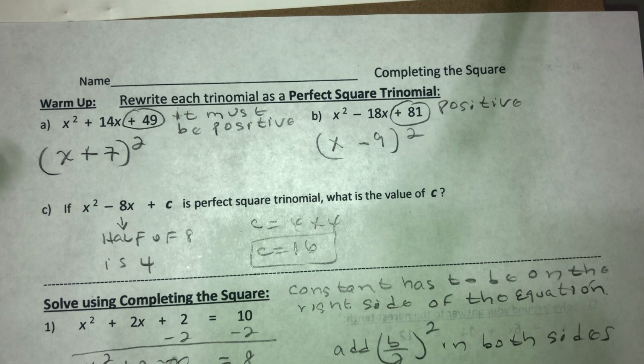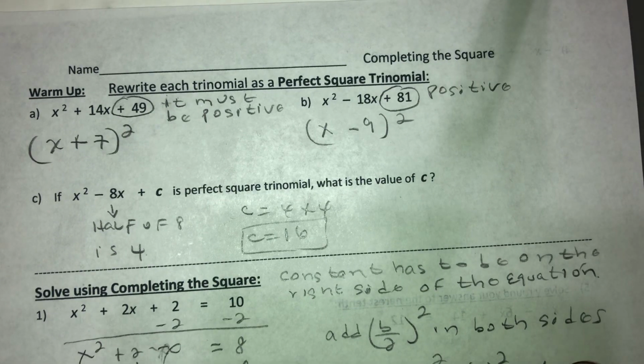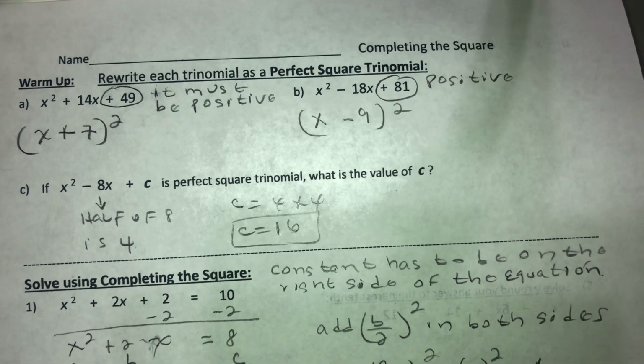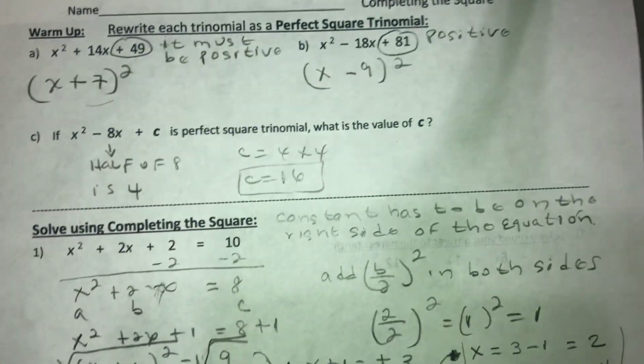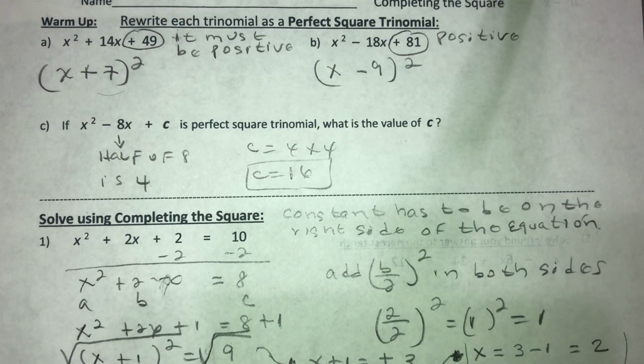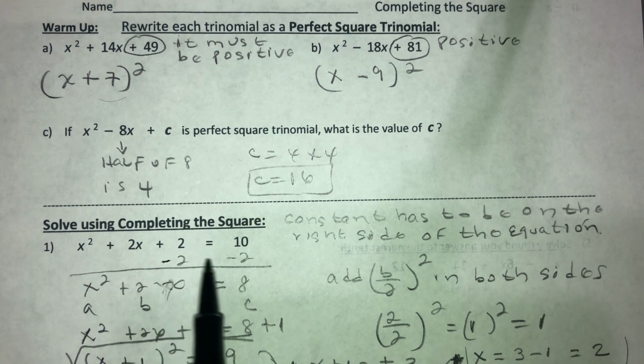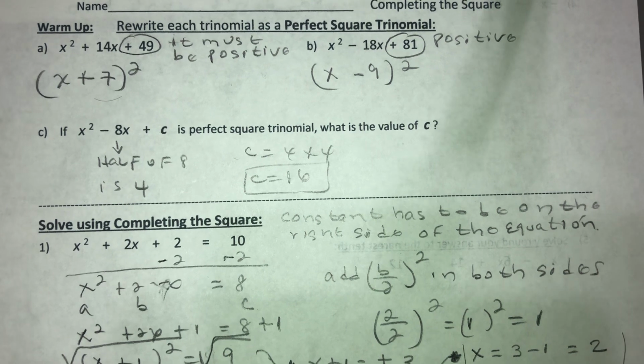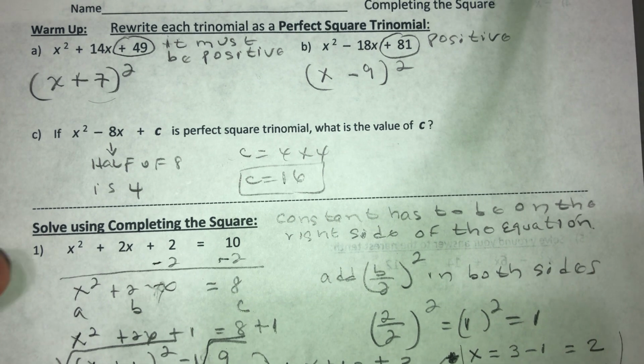So now we're going to go into the topic. We're supposed to be completing the square. Okay, completing the square is the only method when you don't have to have the equation in standard form. That means that you have to move the constant to the other side. And as you can see here, what I did first is I did minus 2 on both sides because they're both the same. And when I did that, I keep the x squared plus 2x, and when I do 10 minus 2, I get 8.